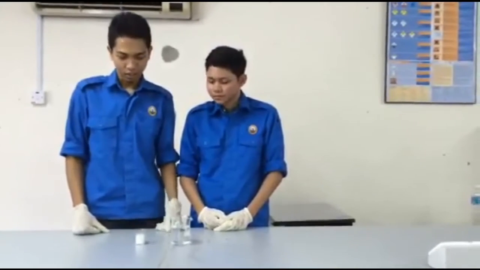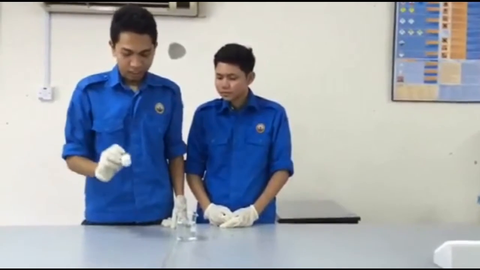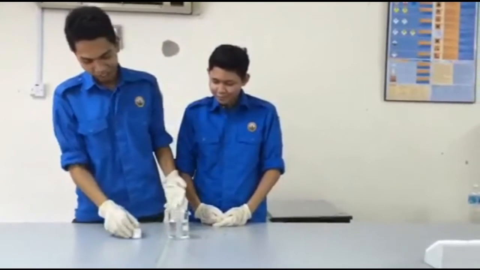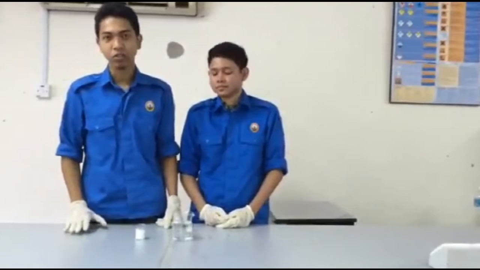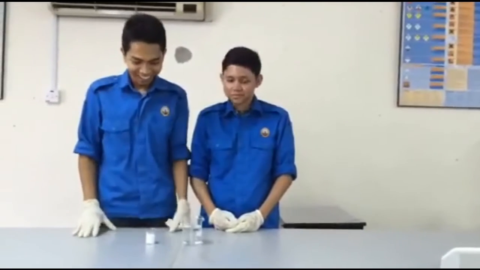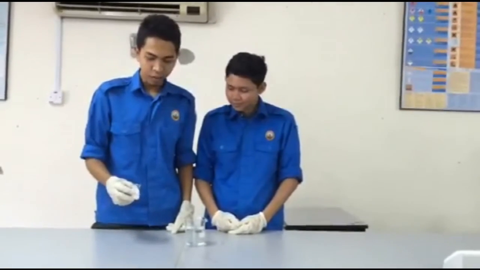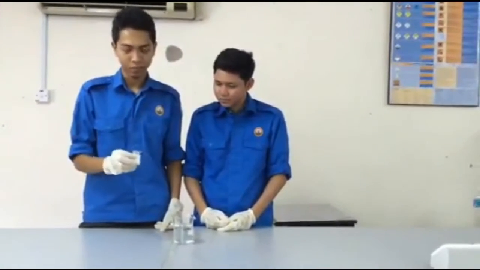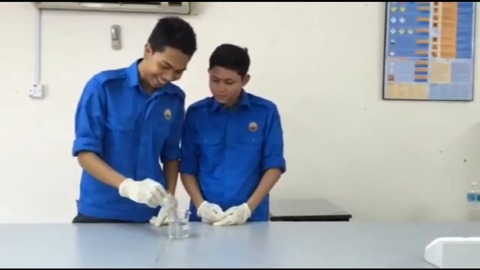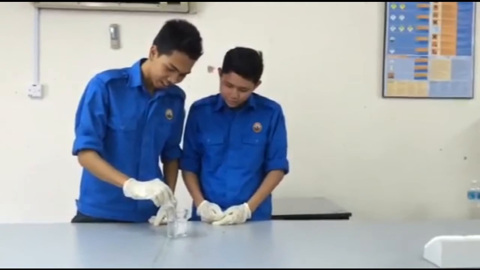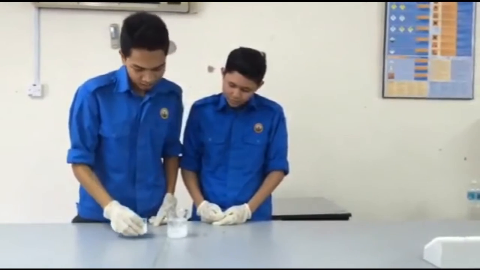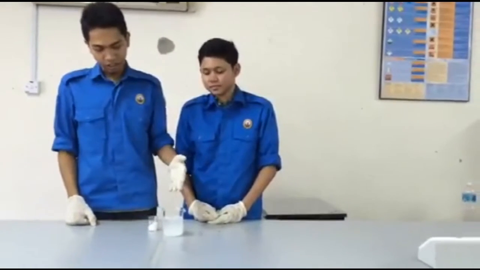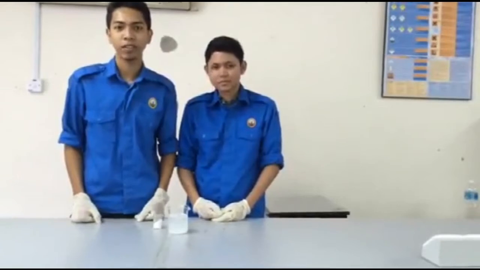Diffusion of detergent. What we have here is a glass of detergent powder and a beaker of warm water, about 200 ml. For this experiment, we just add the detergent powder into the warm water. See? Now, let the solution rest for 10 minutes.